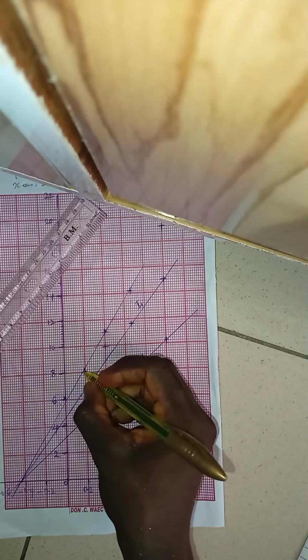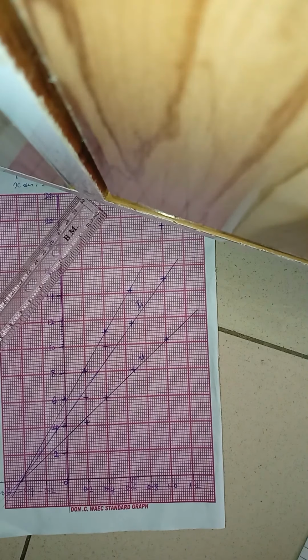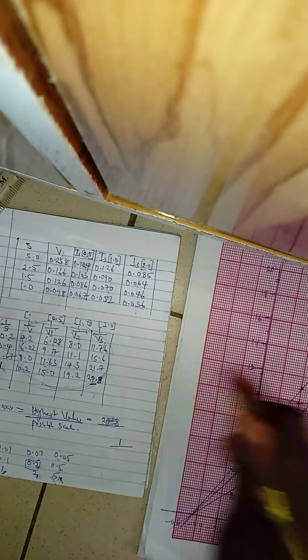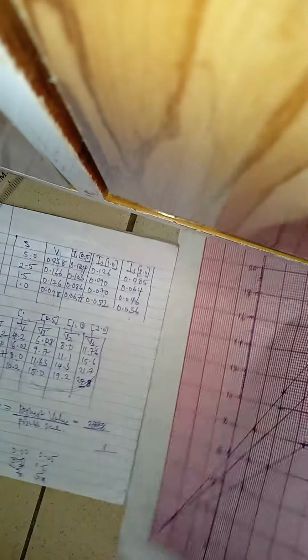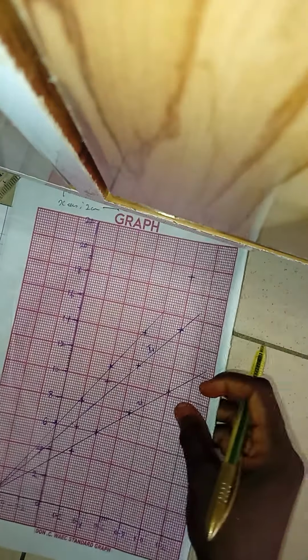So this one now, you can also put it like that. And you get my point. So I've plotted 3 now. So what's the next thing now? Let's plot the last one, right? So when it was 11.76, it was 0.2. So here's your 11.76.